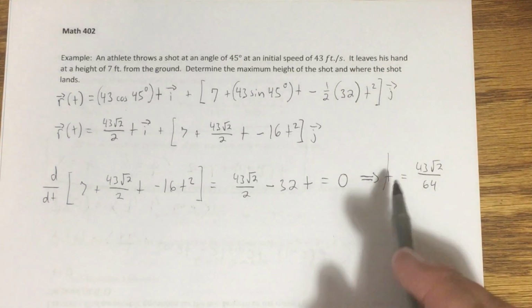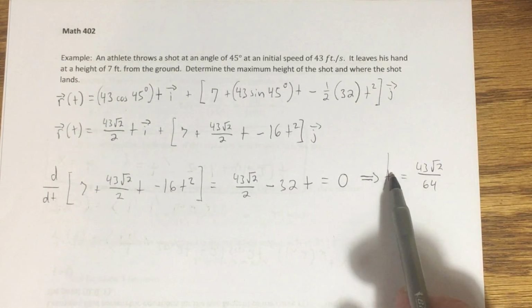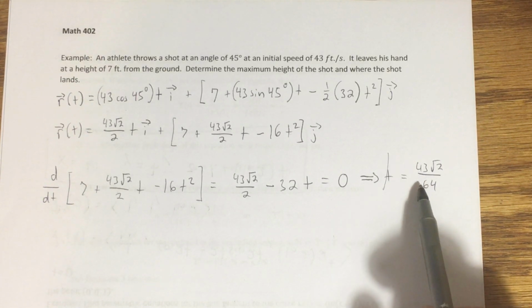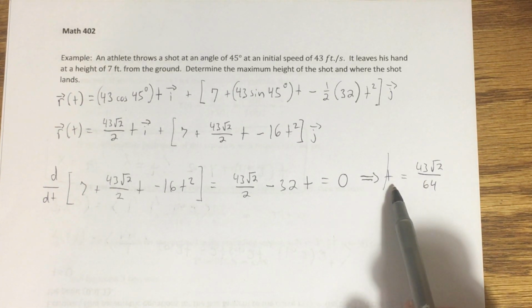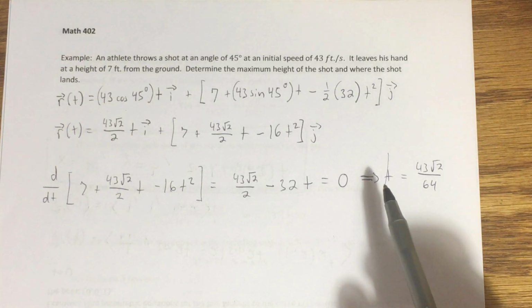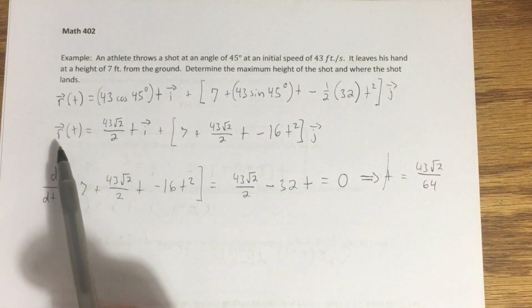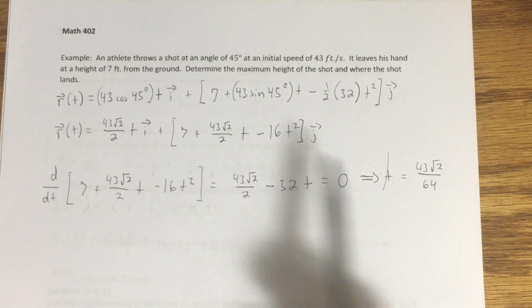Okay, well, I almost boxed that off. That's not my answer. What did we just find? What we found was the time at which the shot will be at its maximum height. We didn't determine the actual maximum height. In order to do that, I would need to take that time, plug it back into my position function, and then determine what the j component is at that time.